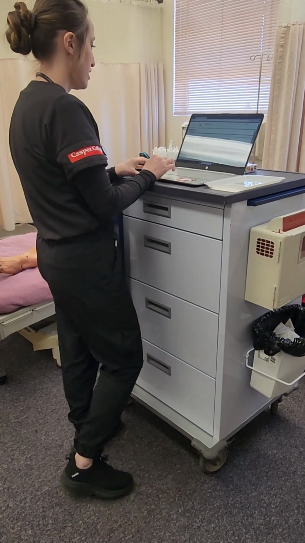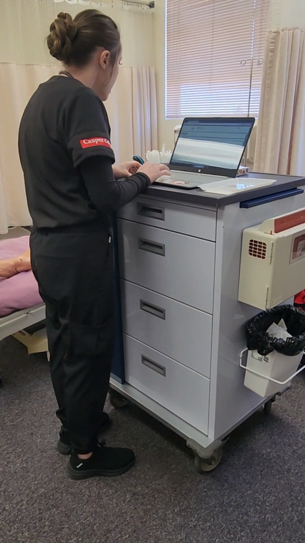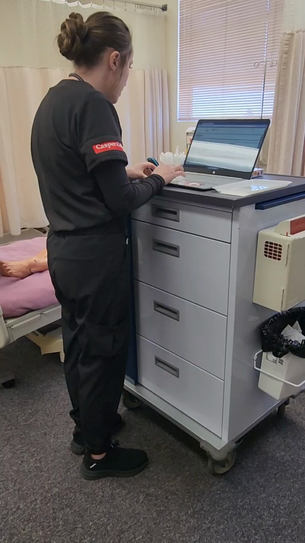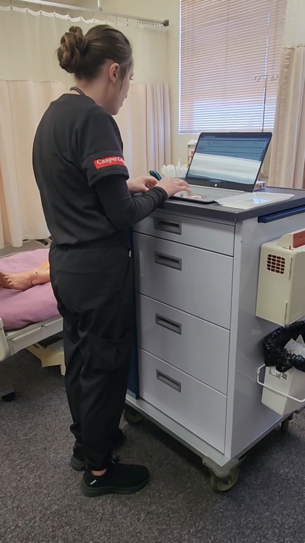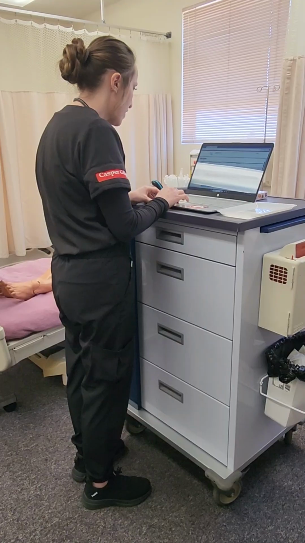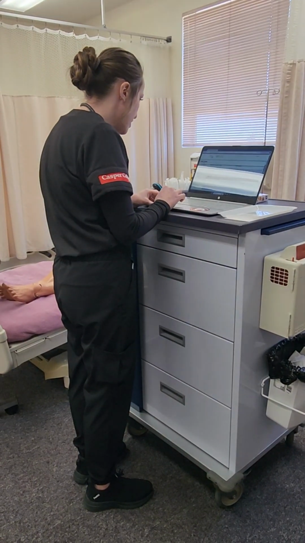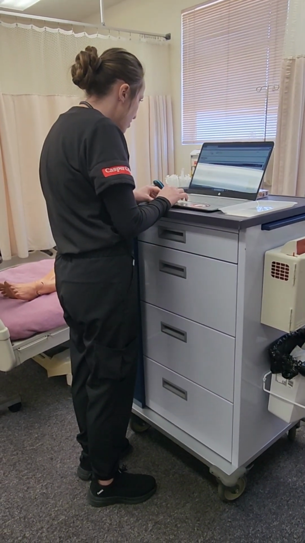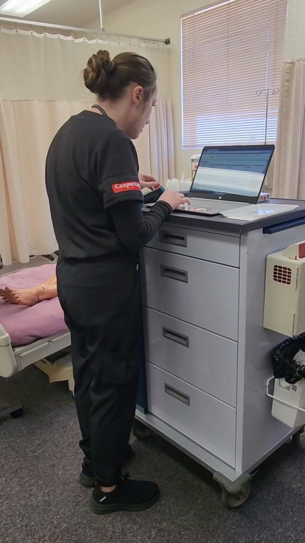All right, I am looking in the EHR to see which patient I need to take care of. I have Myla Bush, a female, date of birth 3/28/1945. She's allergic to indomethacin. I'm going to go to her orders.